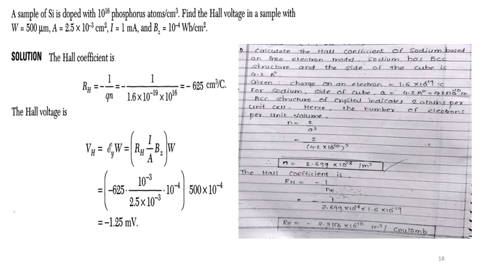But convert the terms before you use them, because thickness is given in micrometer, you have to convert it into centimeter, because the other quantities, like area, are in centimeter. All units should be in one system, CGS or SI, but generally we prefer the CGS system here. Then after doing the calculation, following the steps carefully, solve in your notebook. VH is equal to minus 1.25 millivolt.